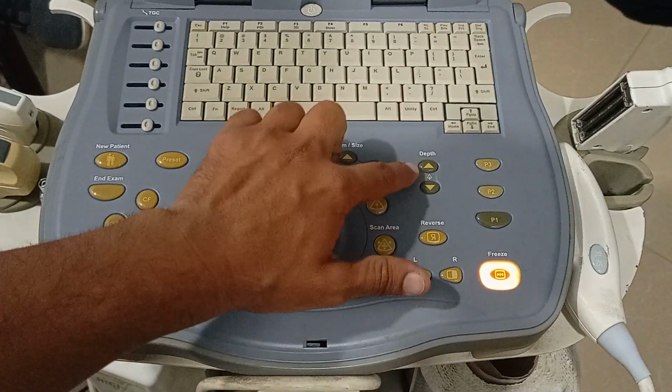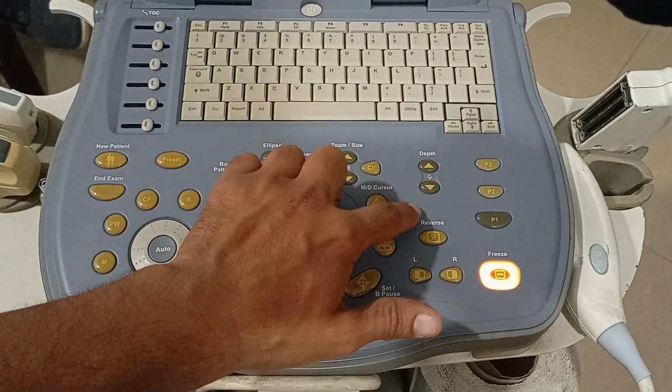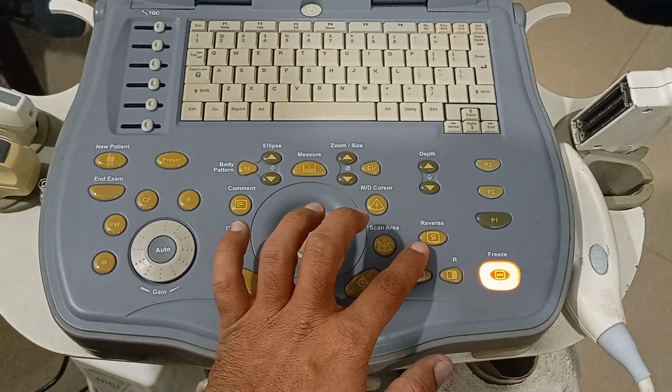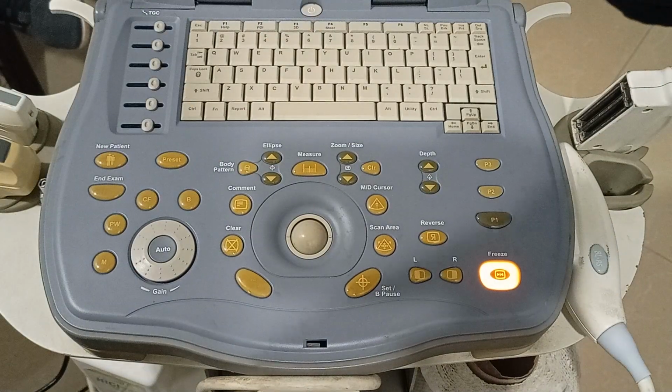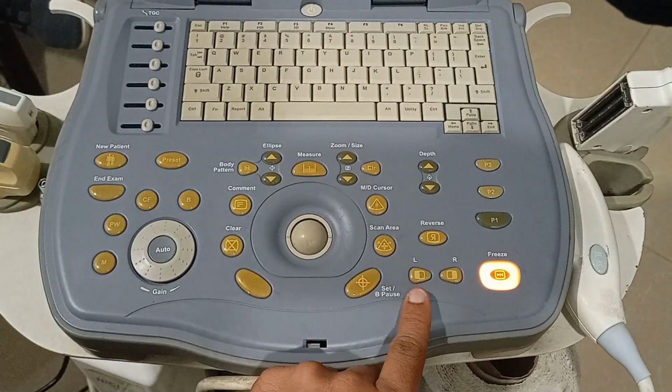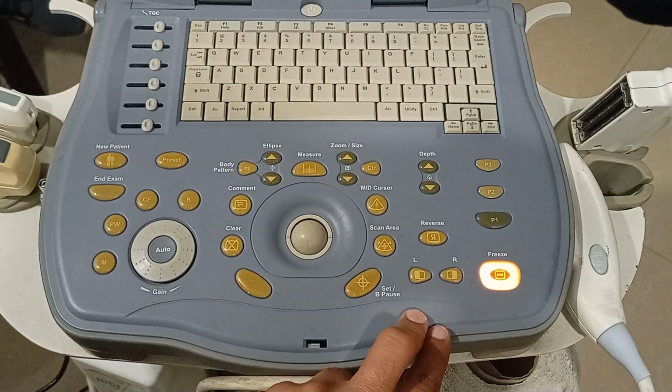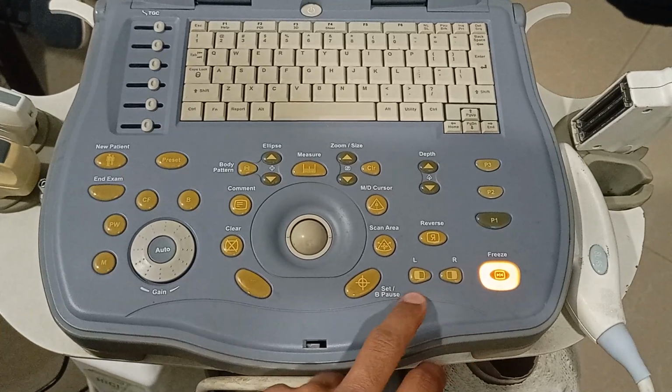Then this is for depth, so you can increase or decrease the depth. Then this is for the reversal of the image. When you press this R, the image is flipped from right to left. And similarly, you can screen two structures at the same time. You can compare the right side with the left side very easily.